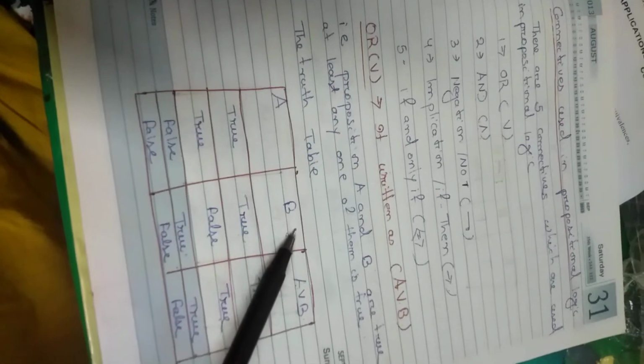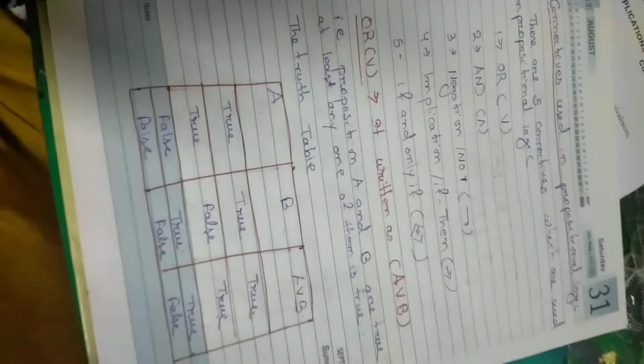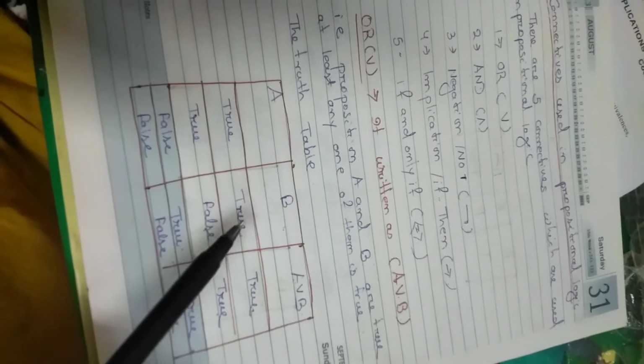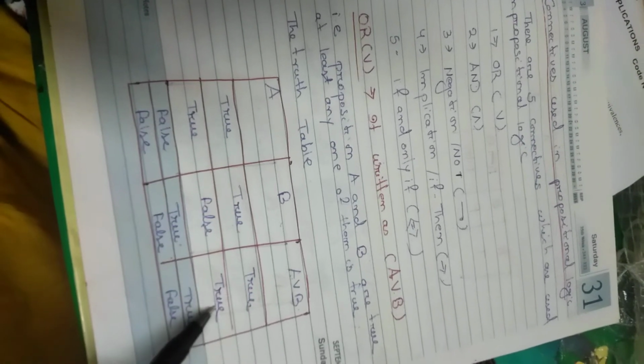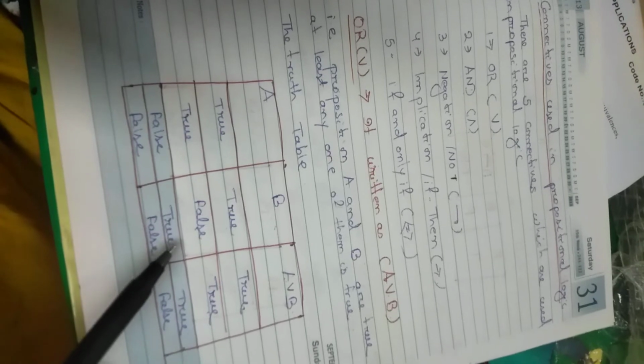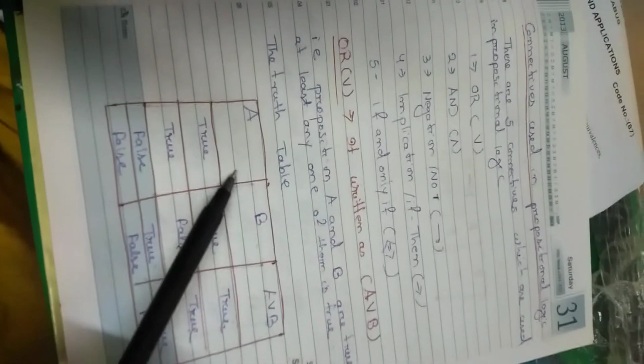Taking A and B, and A or B: if A is true and B is true, then it is true. If A is true and B is false, it is also true. If A is false and B is true, also true. If A is false and B is false, then false. From this truth table we understand that if any one becomes true, the result will be true. If both are false, the result will be false. That is how the OR connective works.